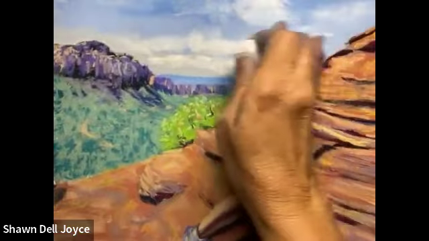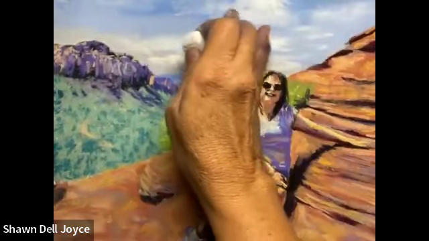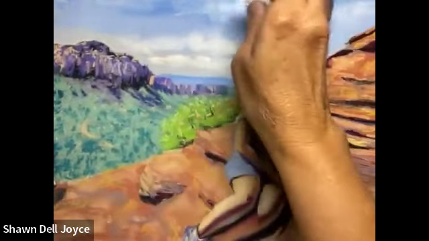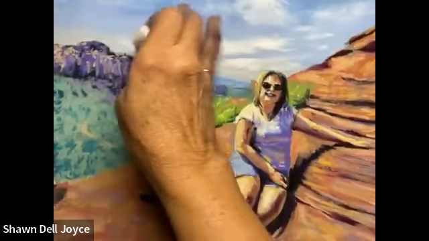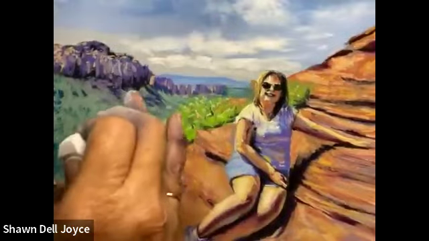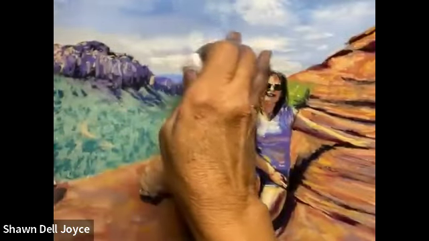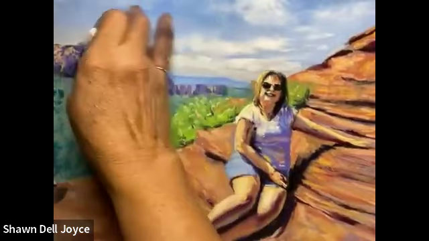This is a soft midday painting. If I wasn't recreating a memory for my friend's daughter, I would have made a sunset behind her and just made it more of an evening painting.